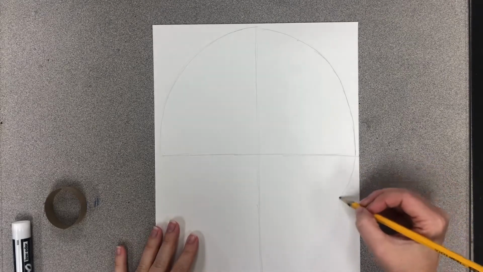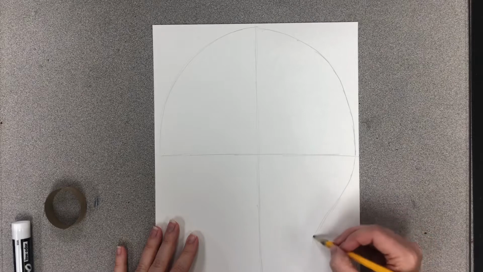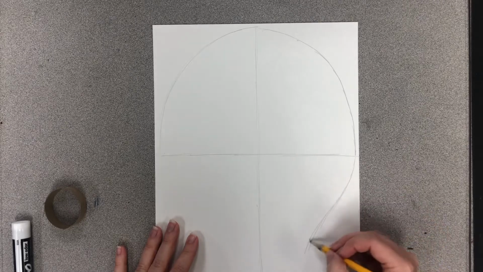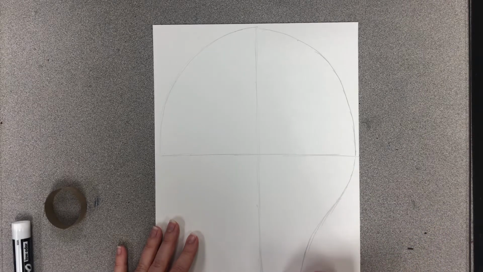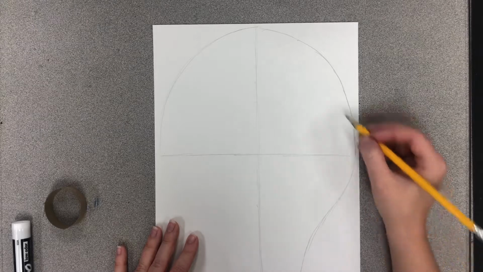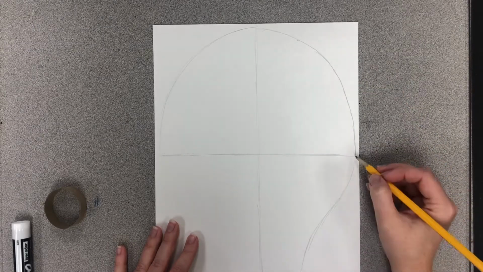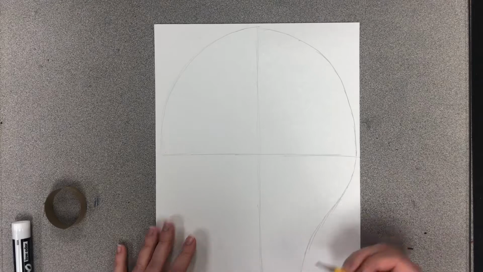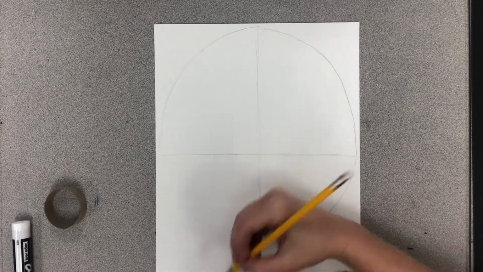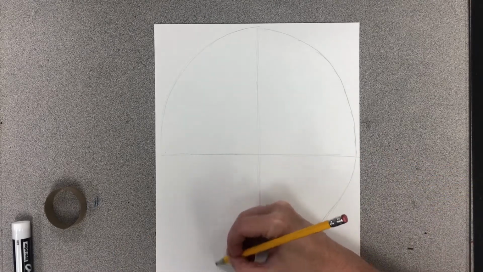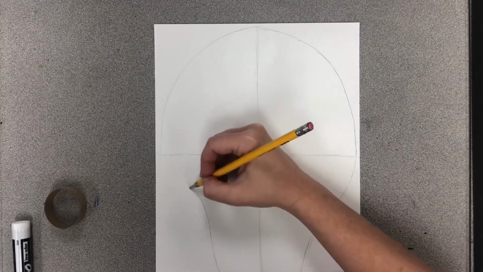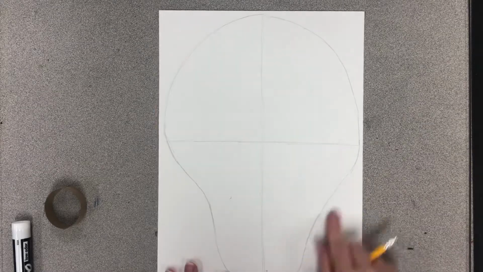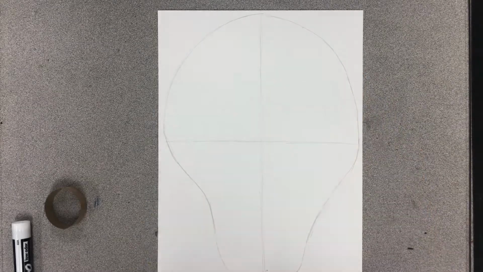So there's actually kind of an indent where the cheeks are. So the jaw is gonna really come in and go down to the bottom. So instead of curving out this time I'm kind of curving up and in. And I'm gonna mimic the same thing on the other side so that I've got symmetry up and in. So this is gonna be the shape of my skull.